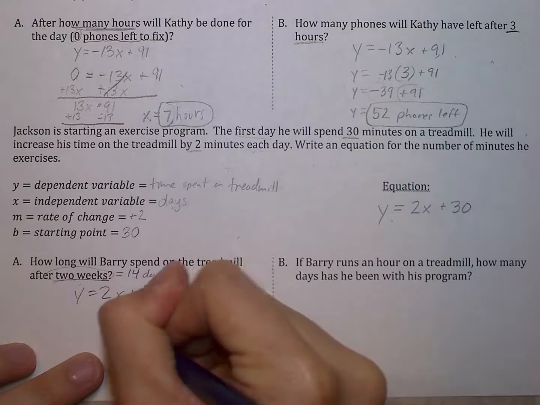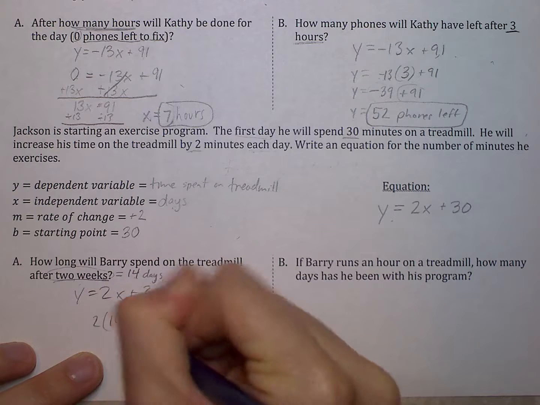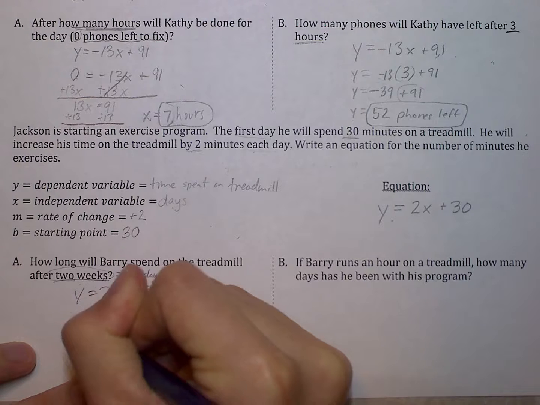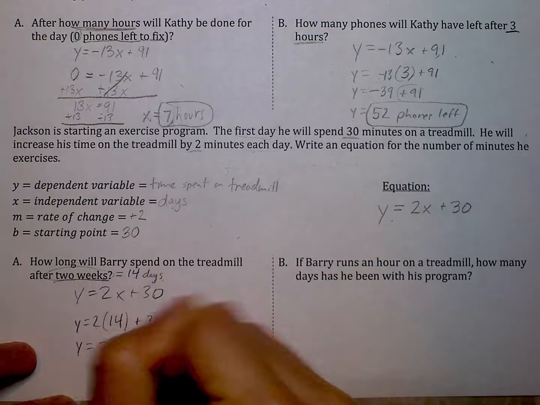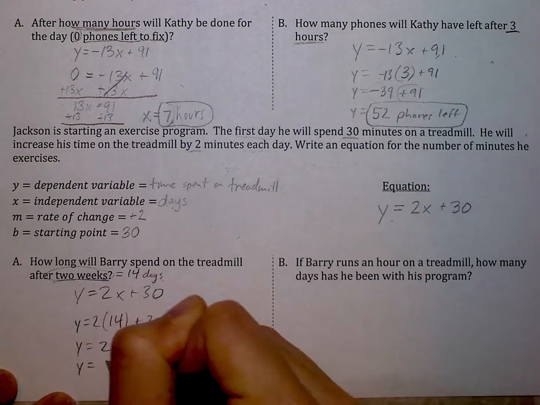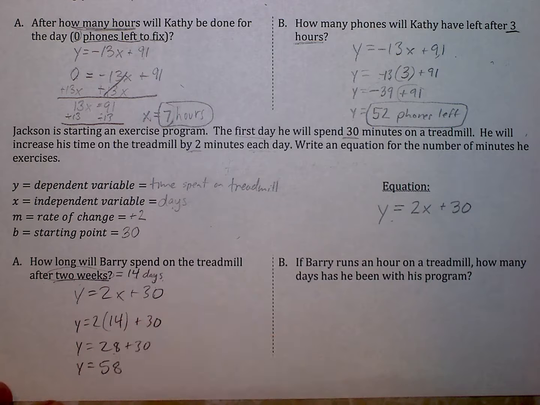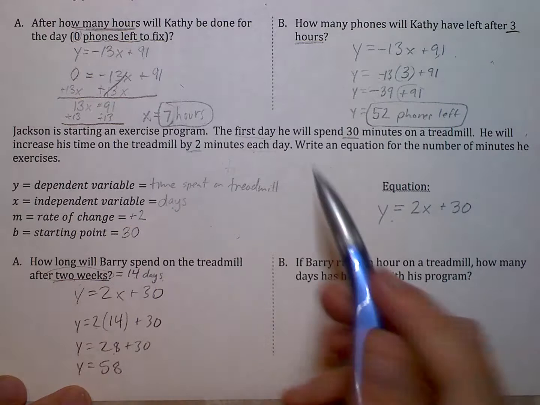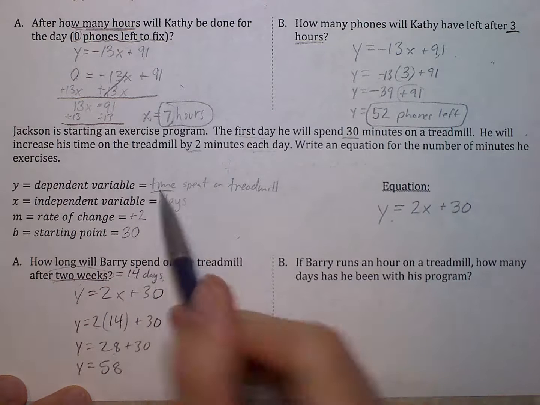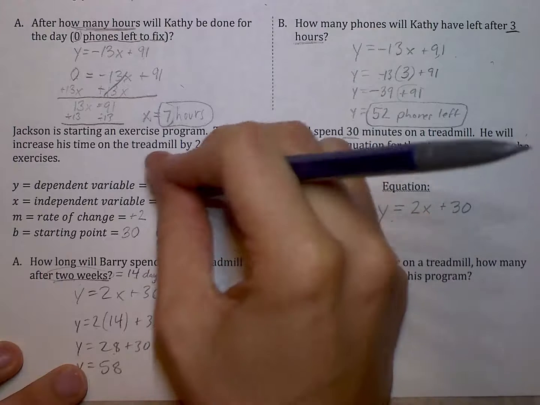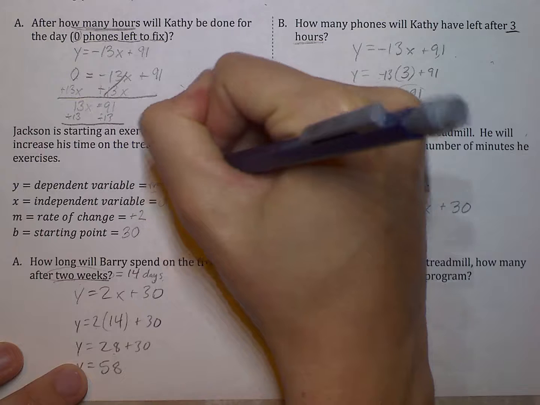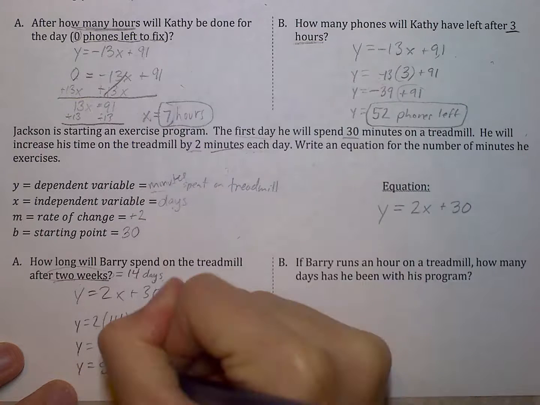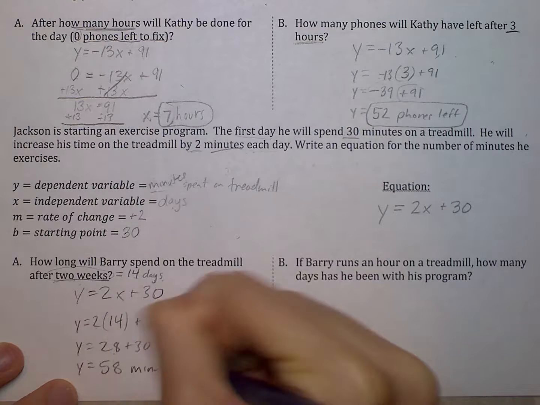X is days, so I'm going to plug in 14 for days. 2 times 14 is 28 plus 30. 28 plus 30 is 58. So how long will he spend on the treadmill? And it's 58. Well, what's the unit of time? We could even write it here. It might make our lives a little easier. It's minutes spent on a treadmill. So this is 58 minutes.